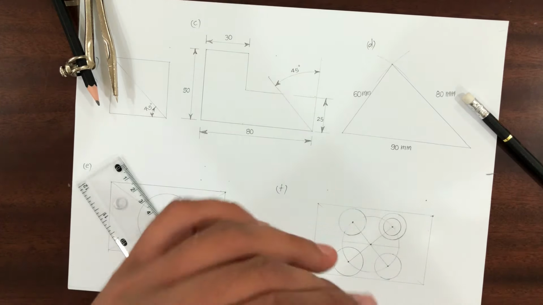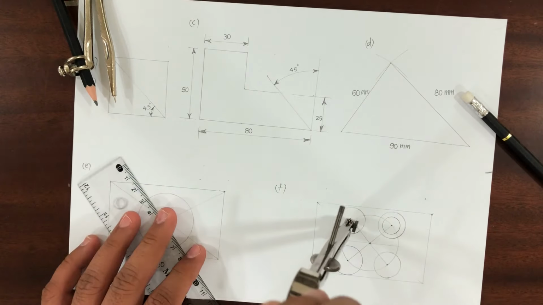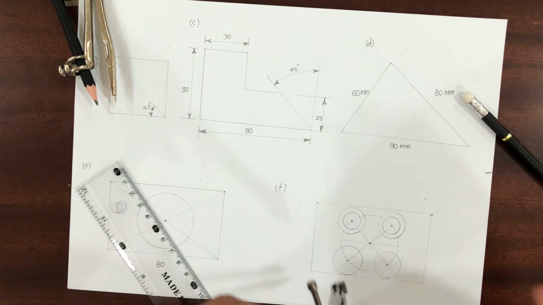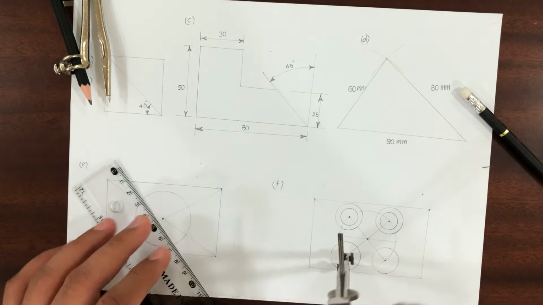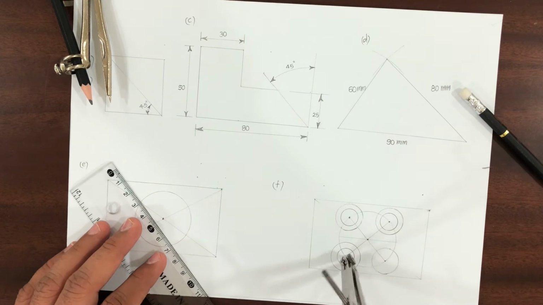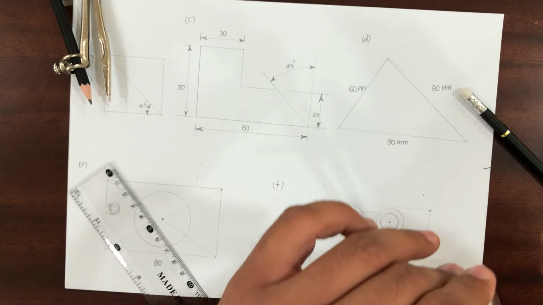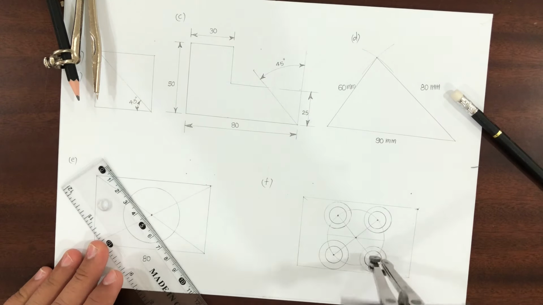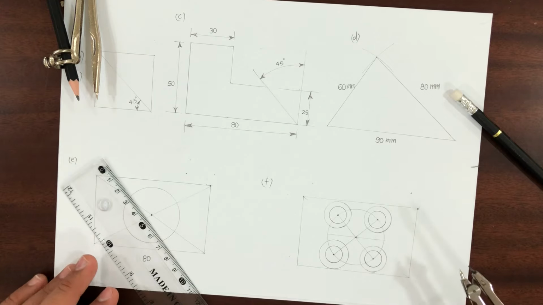See, like this. So it is better to purchase the bigger compass. See, this is the correct representation of the figure.